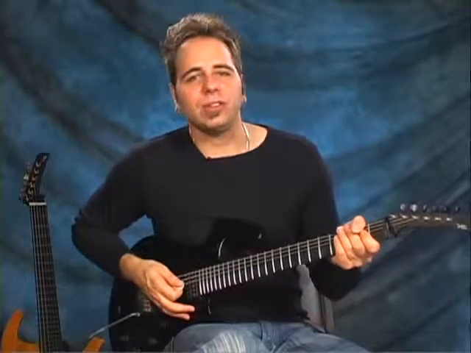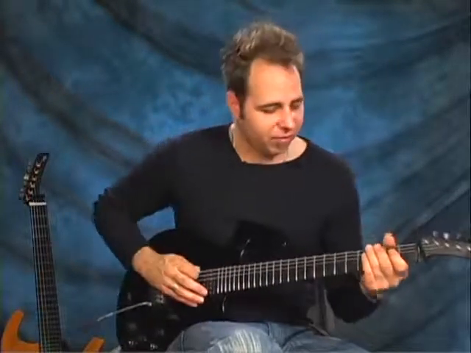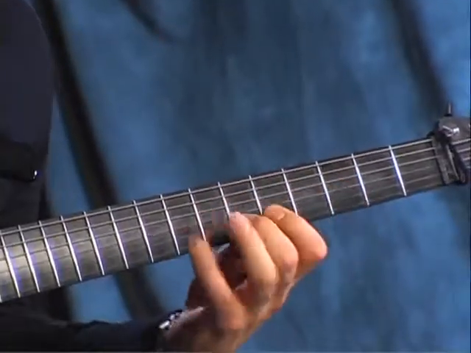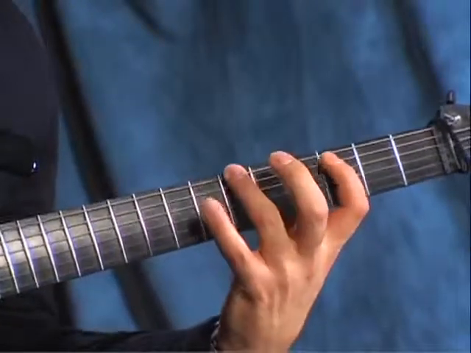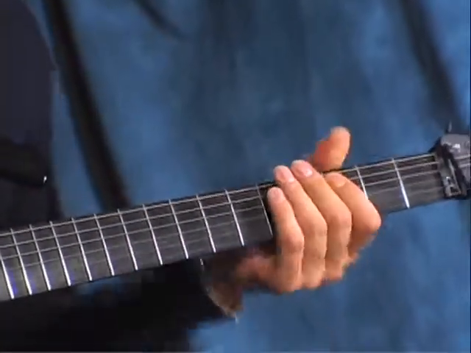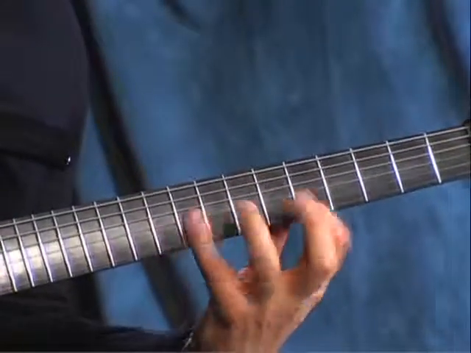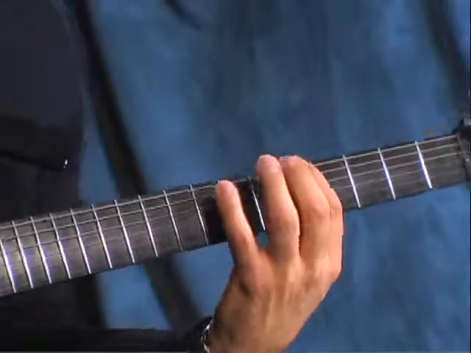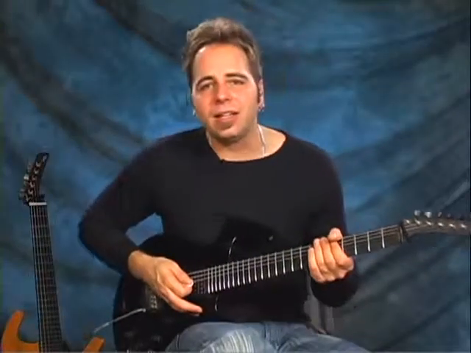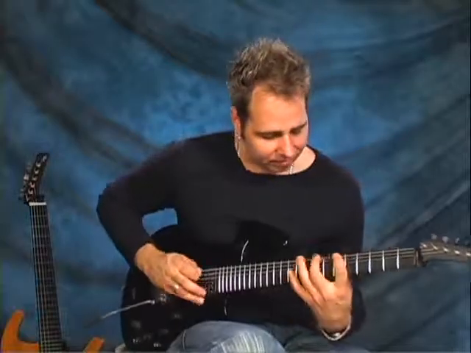The second shape is called Dorian. It starts on G or the 3rd fret. The third shape is called Phrygian. It starts on A or the 5th fret. The fourth shape is Lydian. It starts on B flat or the 6th fret.